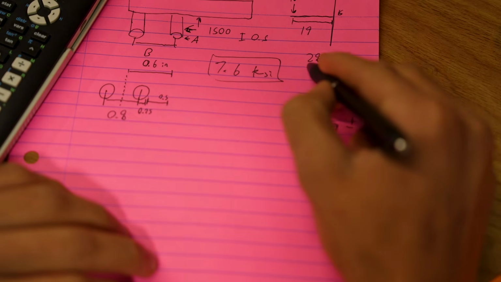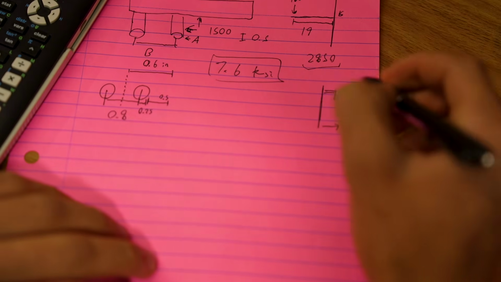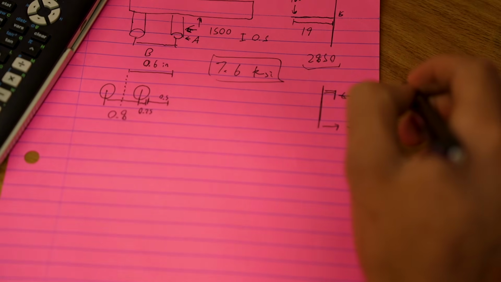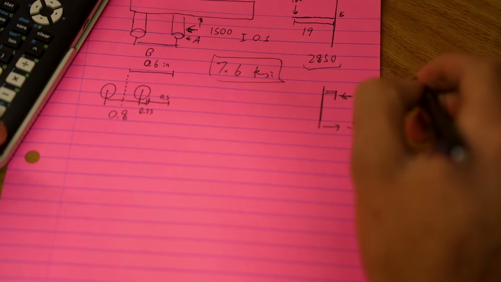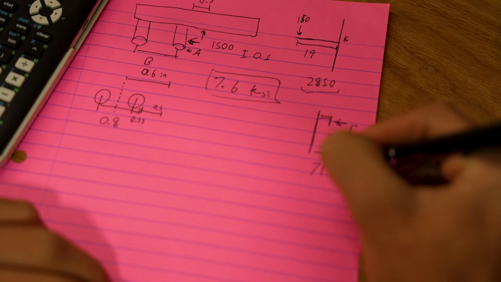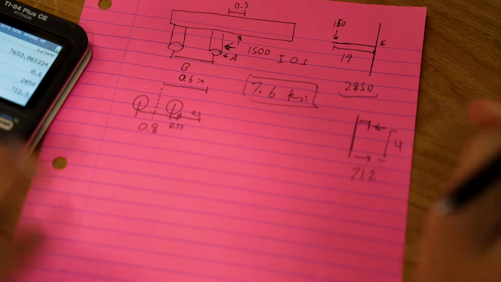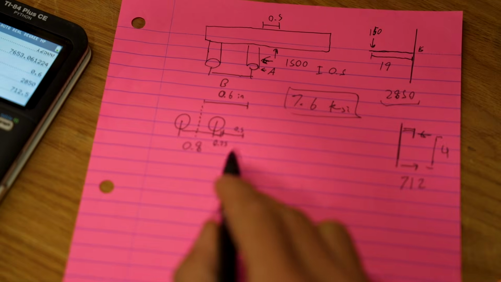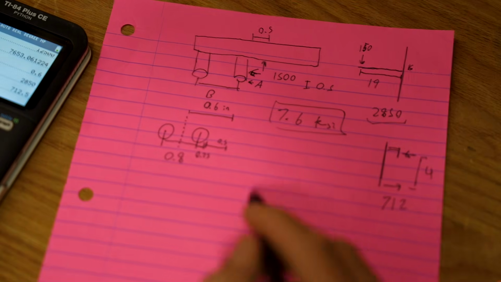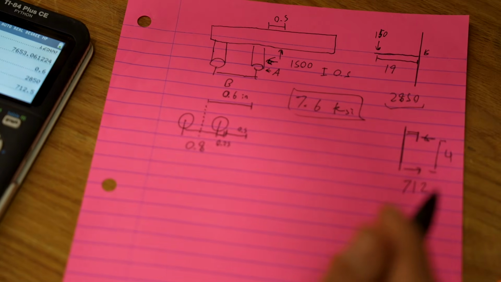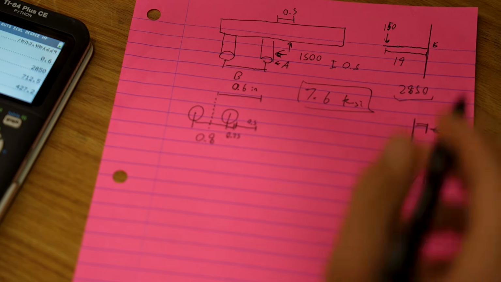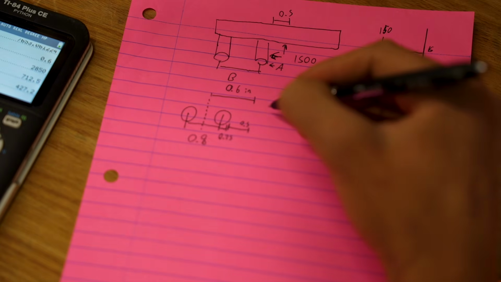Okay. So we have a moment of 2,850 inch-pounds. 2,850 divided by 4 gives us a linear force of 712 pounds. So 712 pounds on a 0.6 lever arm. That just cannot be right.